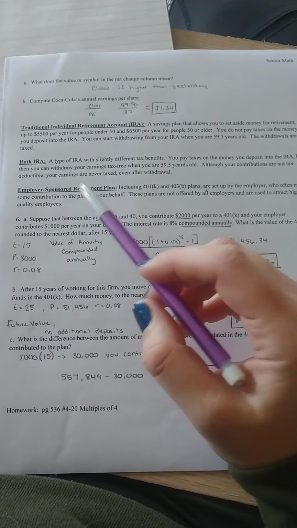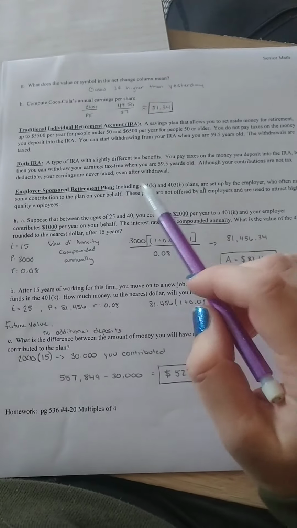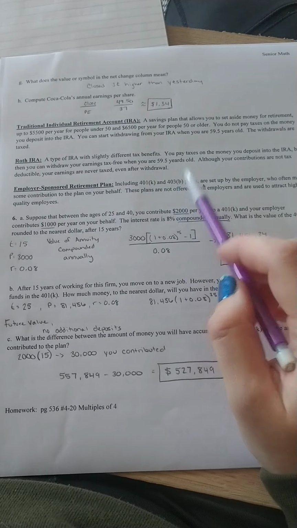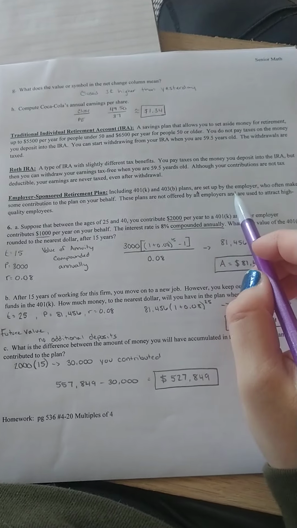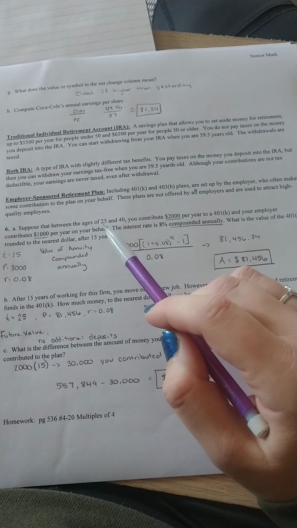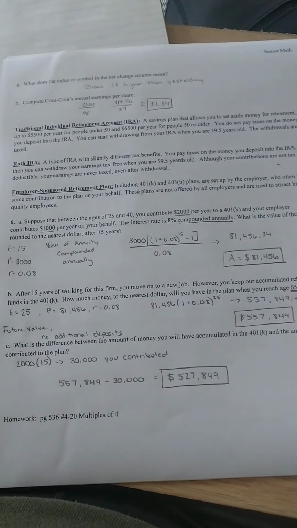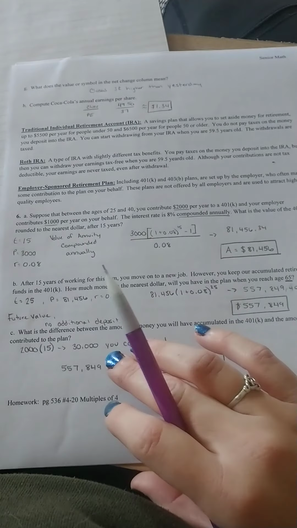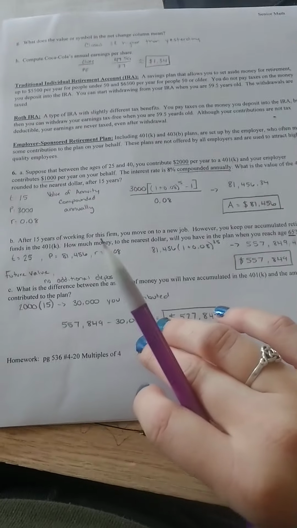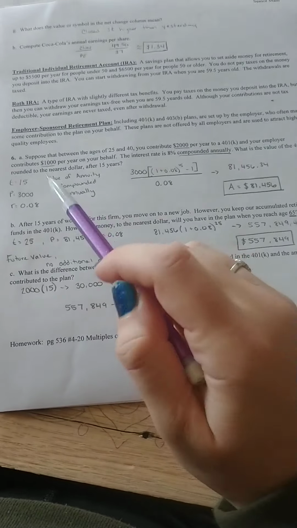And then you've got employer-sponsored retirement plans, including 401ks and 403bs. They're set up by your employer, who often makes some contribution to the plan on your behalf. These plans are not offered by all employers and are used to attract high-quality employees. So those are just some of the different kinds of things you can get into when you get older.